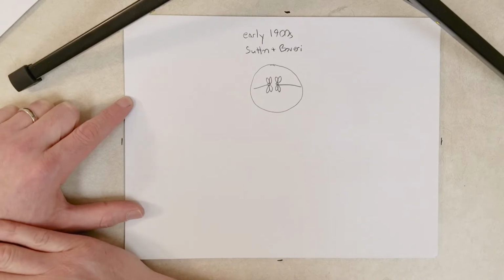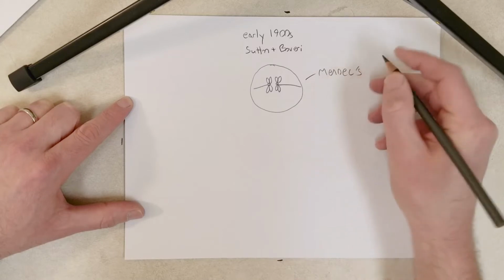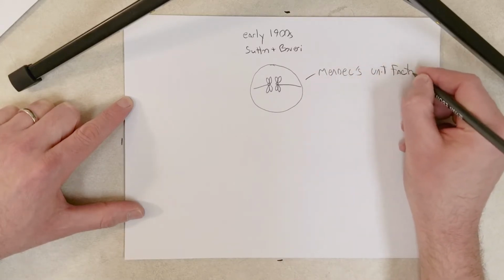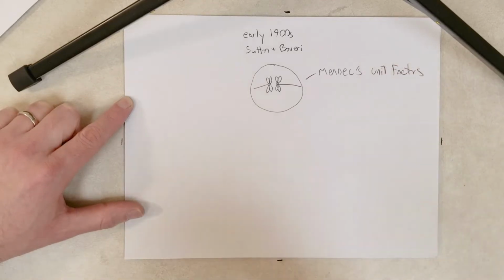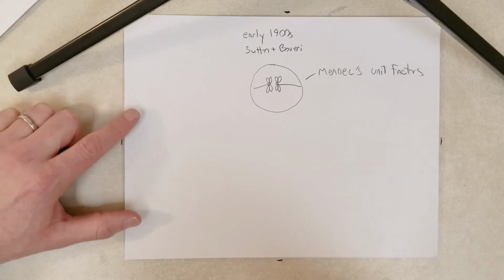So they were acting a lot like Mendel's unit factors, which we know as alleles. Mendel proposed that they occurred in pairs in the diploid pea plant, and they segregated from one another during meiosis.